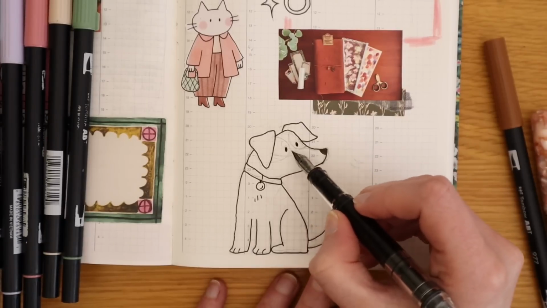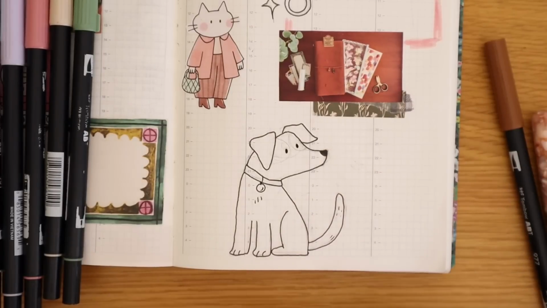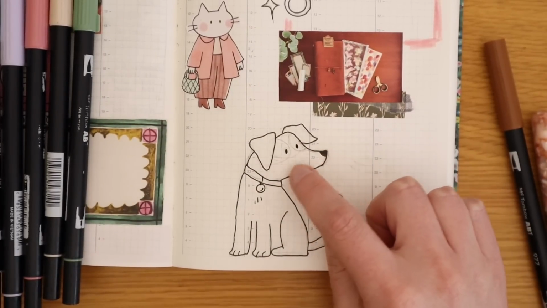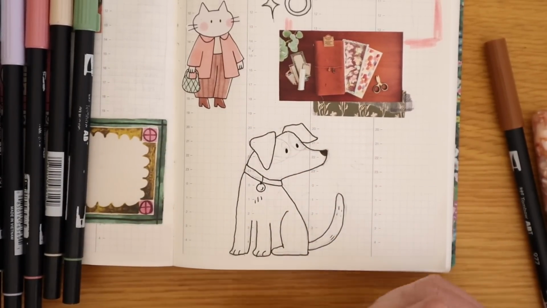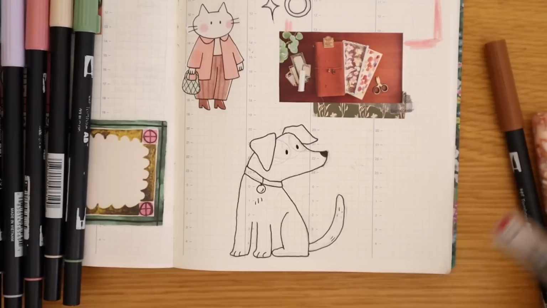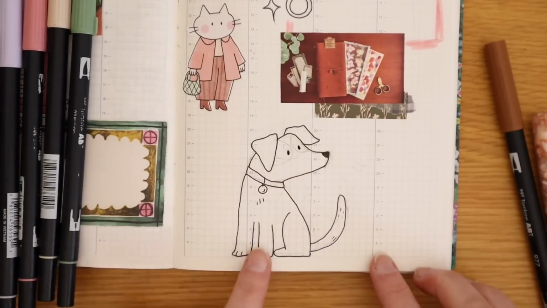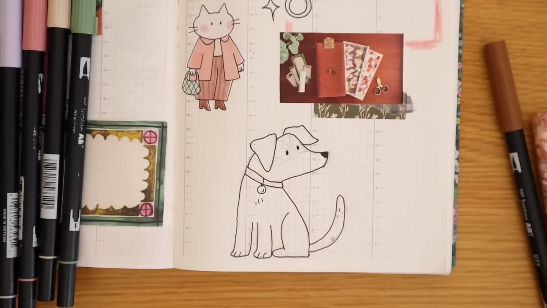And then I don't think I'm going to outline where his markings are. I'm just going to go over that with color. And although they are black, I think I'm gonna do more of a light gray just so that you can still see his eyes. Yeah, okay, let's try some watercolor for that.